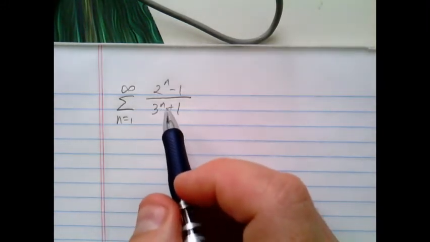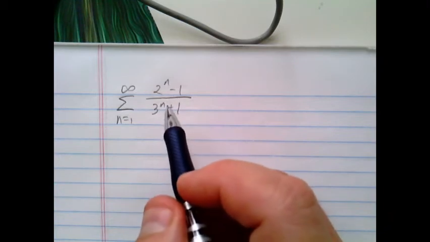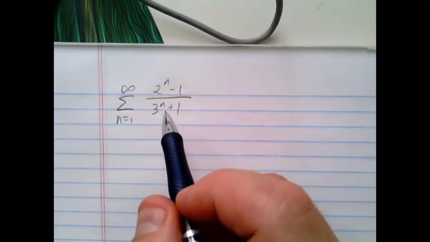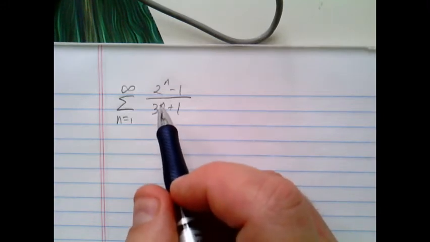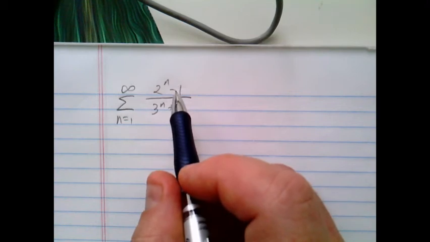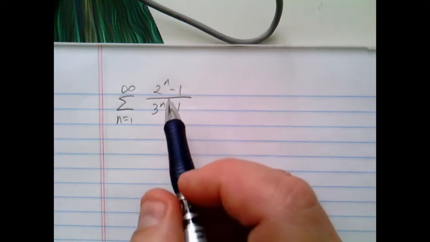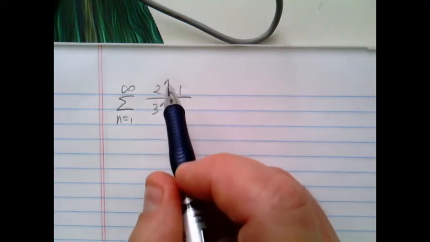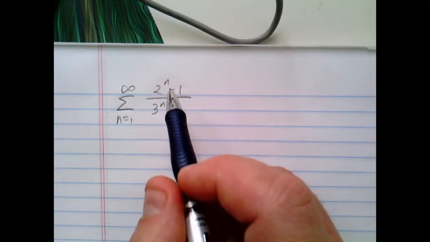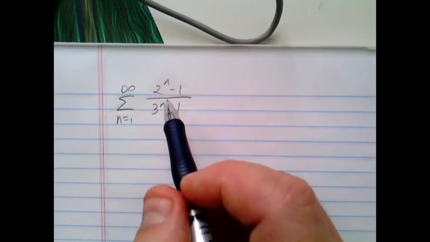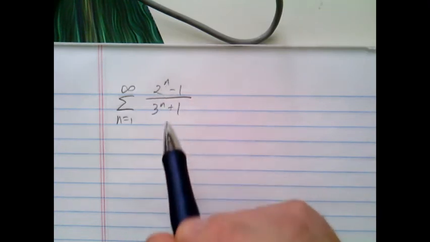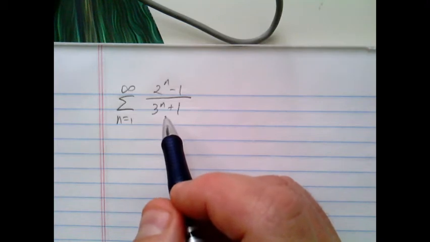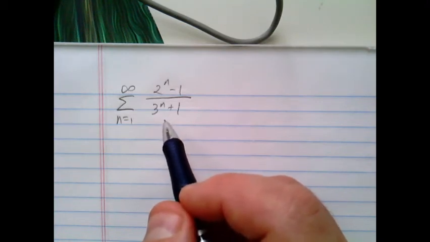Now, when I look at this one, I'm again thinking, alright, can I make a comparison to a series whose convergence would be known? Which is typically going to mean either comparing to a p series or a geometric series. Now, in the previous examples, n was in the base and constants were in the power. That would tell you you're comparing to p series. But in this example, we've got constants in the base and n in the power. That would tell you to make a comparison to a geometric series.